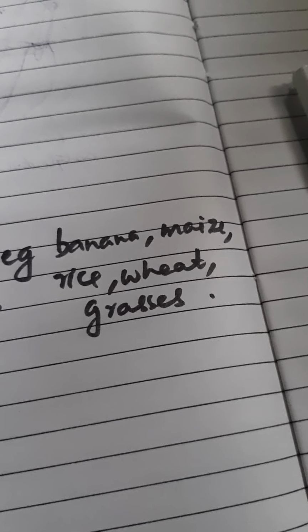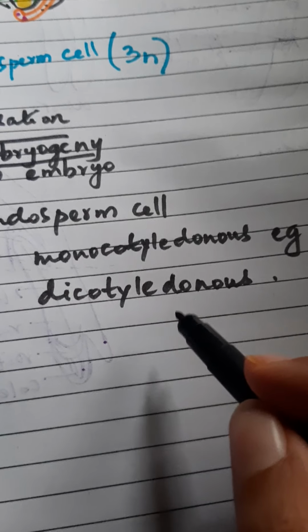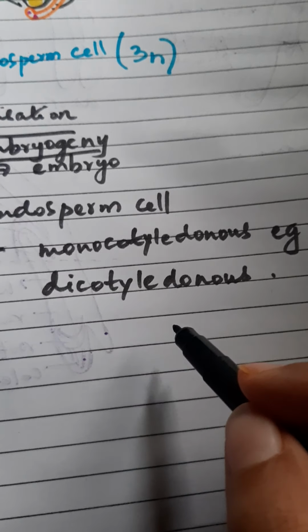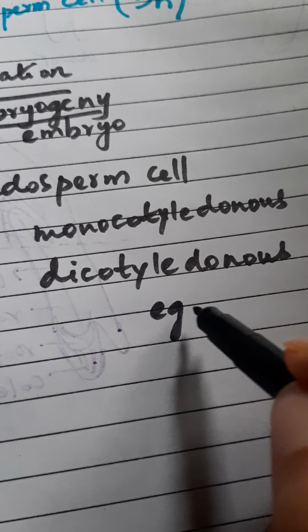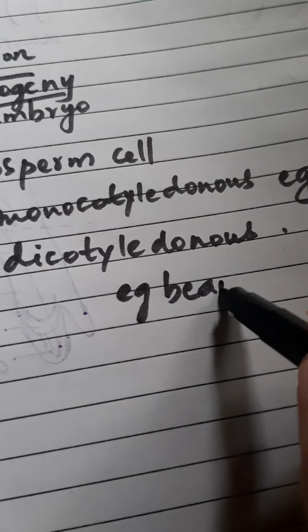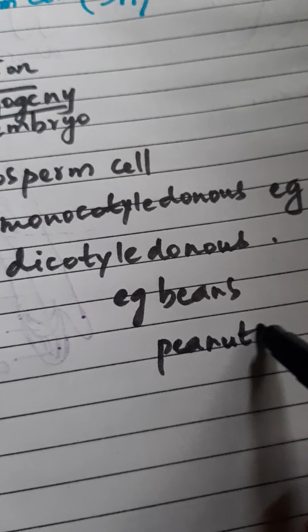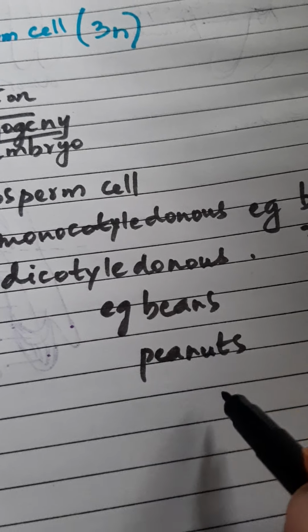There are other differences too. In case of dicots, the leaves will have reticulate venation and they will have two cotyledons. Most of the plants are dicot, like beans, peanuts, coconut, all of them are dicotyledonous plants.